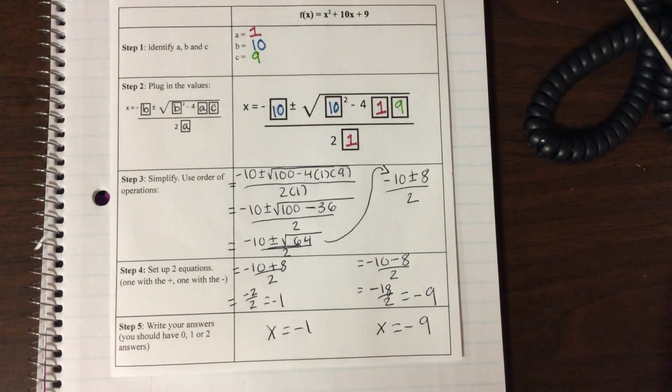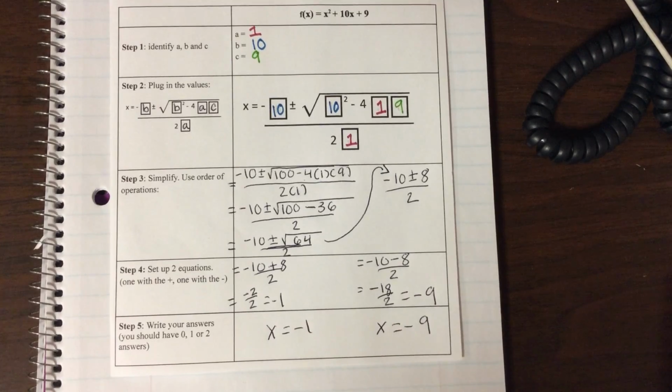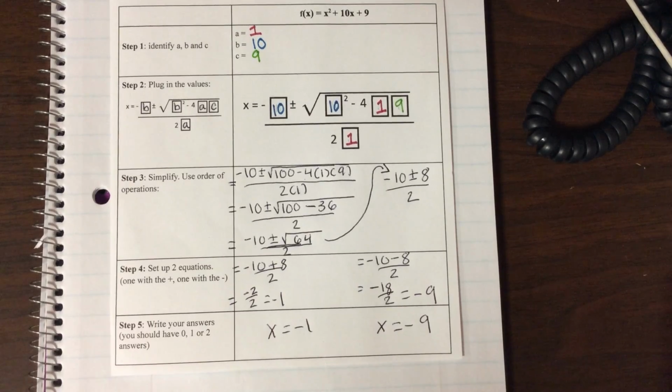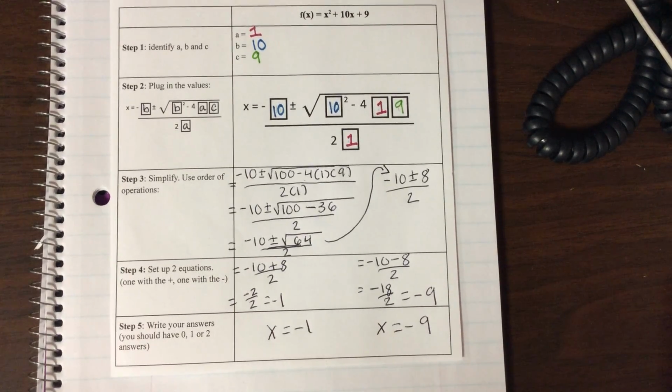Wait, why are there two answers? There's two answers because what we're looking for is the roots or the x-intercepts of the parabola. So it crosses twice. Do we have to make this opposite? No, we're not doing any graphing. Not today, no. Eventually in your life, yes, but not this week or next week.